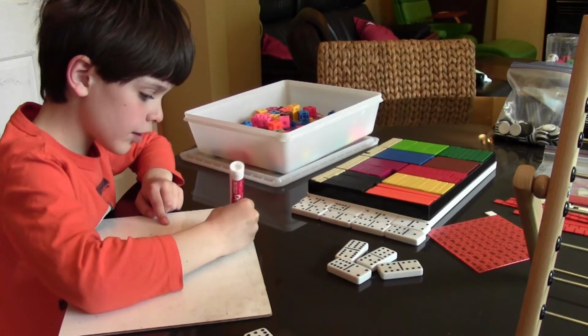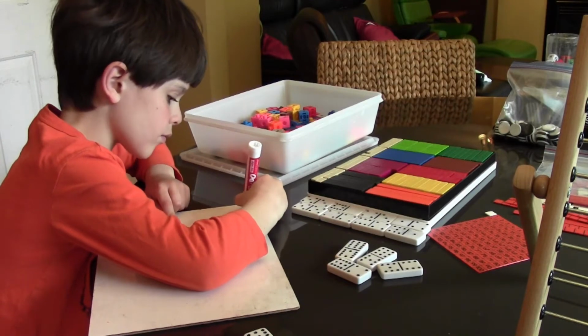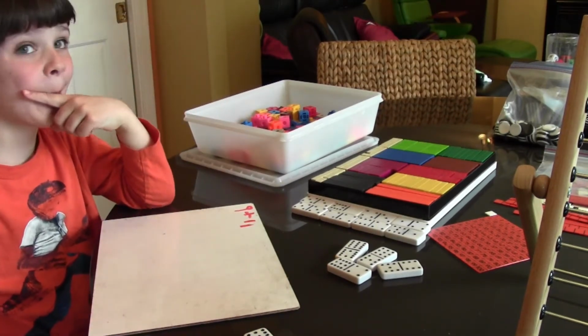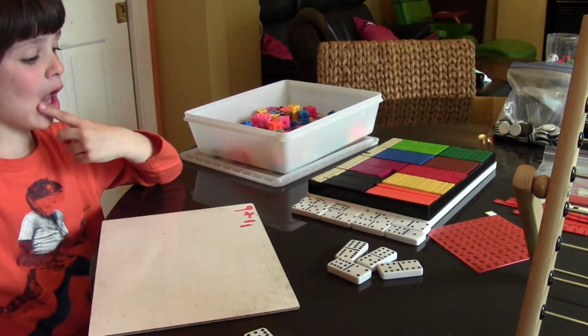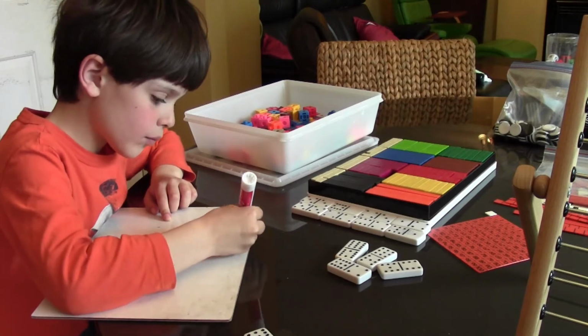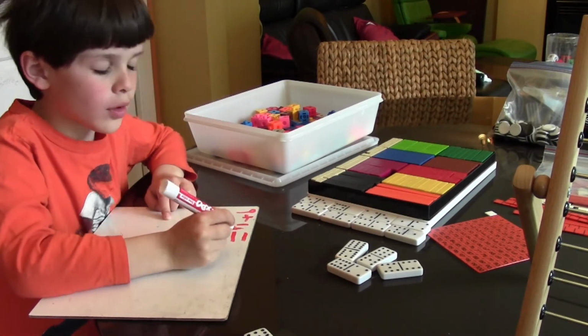Plus 11. And what does that equal? Do you remember? Equals.